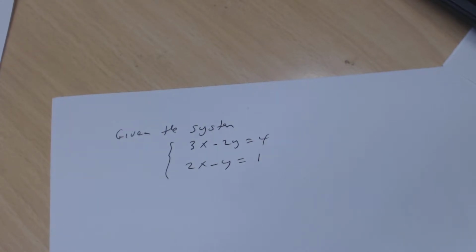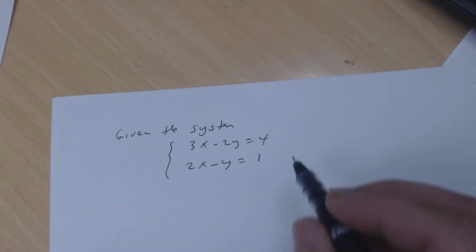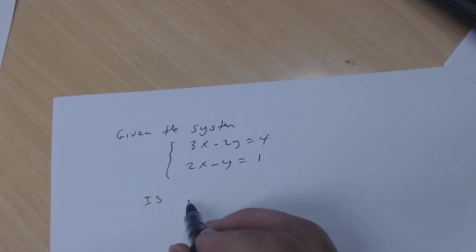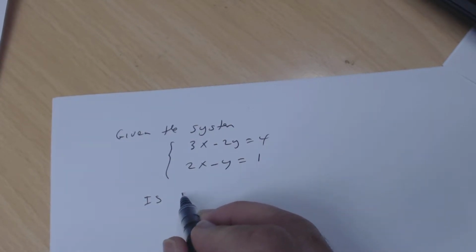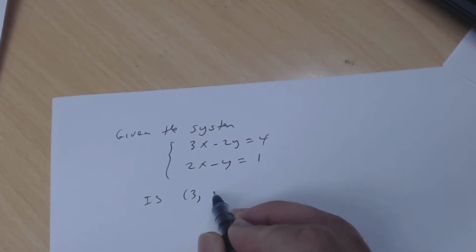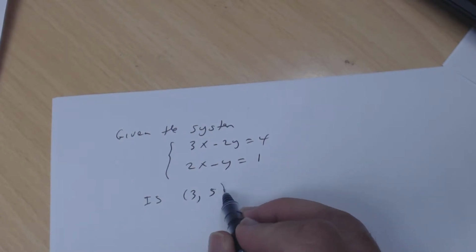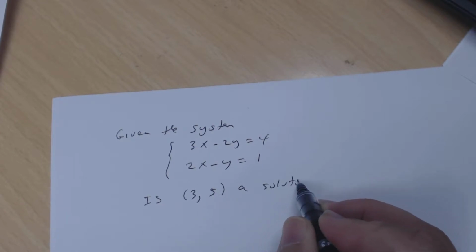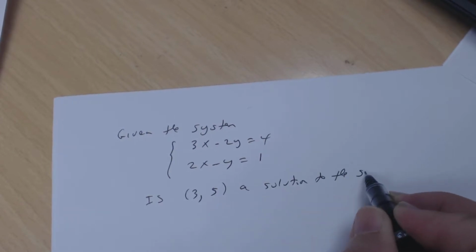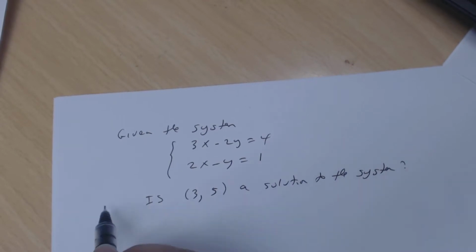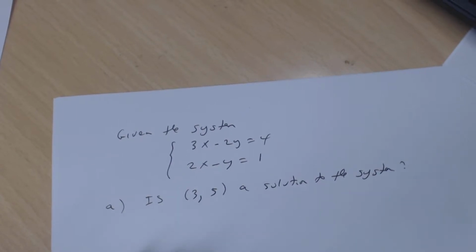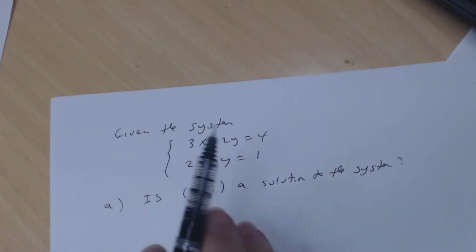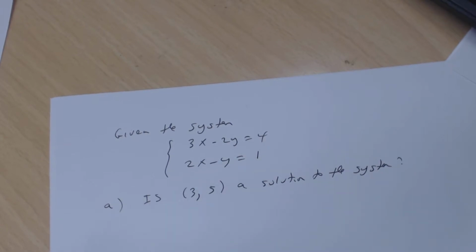Alright, now the question is this. Is (3, 5) a solution to the system? Okay, part A. So is (3, 5) a solution to the system? Alright, so remember, this is a solution to the system if it satisfies both equations at the same time.